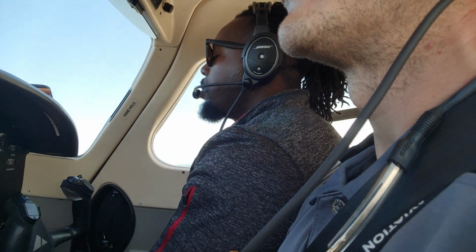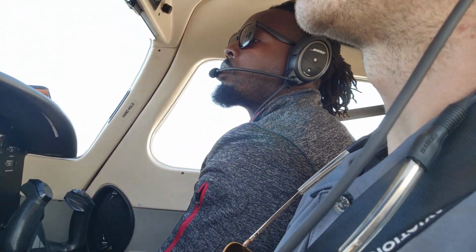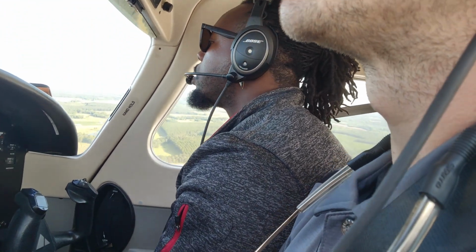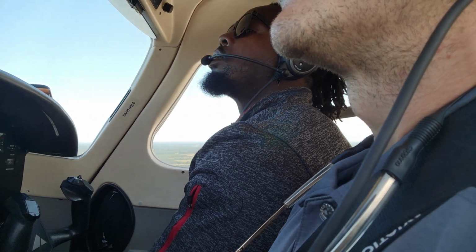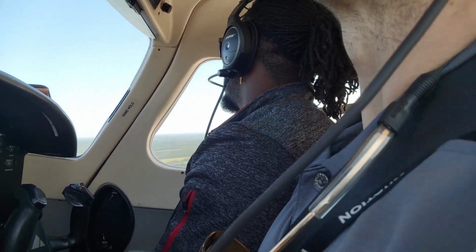Eastern traffic, night train 443, final runway 2, touch and go. Turbulence is helping gain altitude. Eastern traffic, night train 267, turning left downwind, runway 2 Eastern.